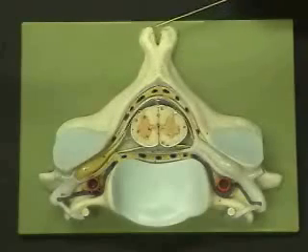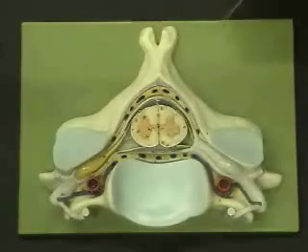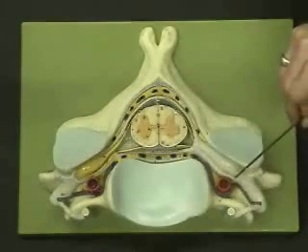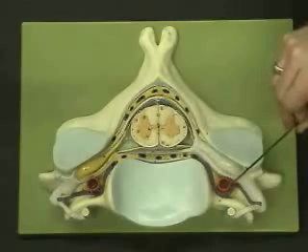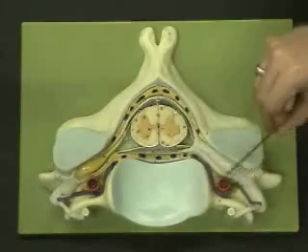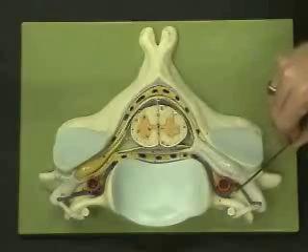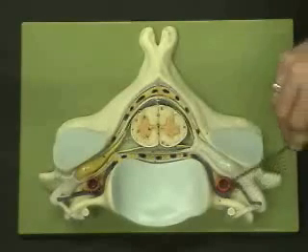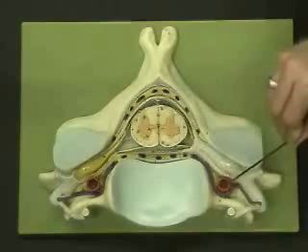The major feature of a cervical vertebra that we talked about when we did the vertebral column was that there's a transverse foramen. In this model, though, we don't see the transverse foramen very well because it has the vertebral artery and a branch of a vertebral vein within that transverse foramen. So it's very hard to tell that the transverse foramen is here. If we were to remove these structures, it would be very obvious.